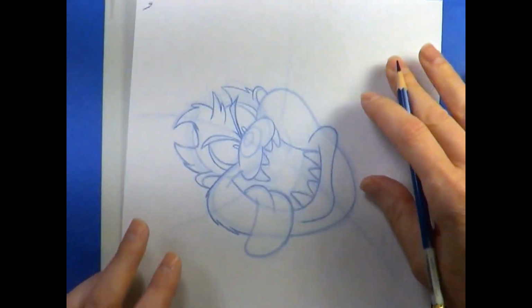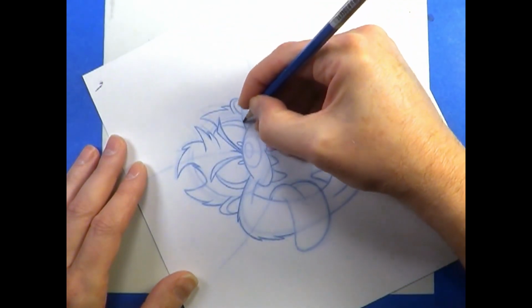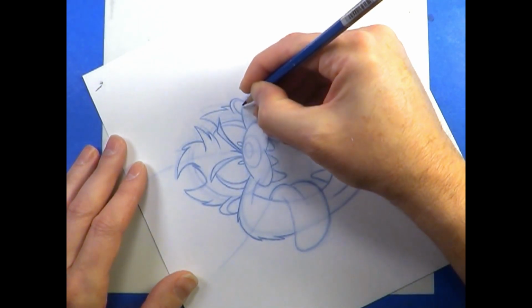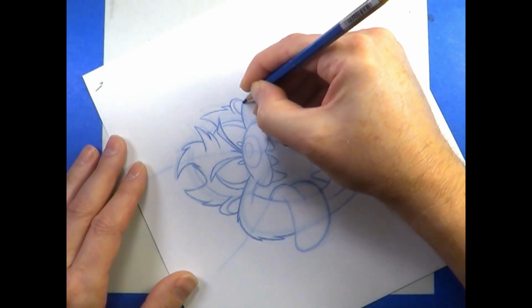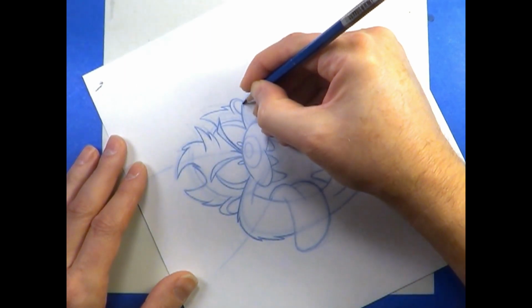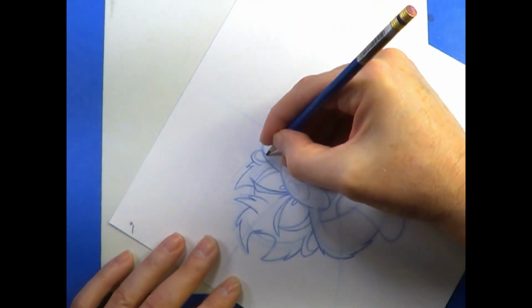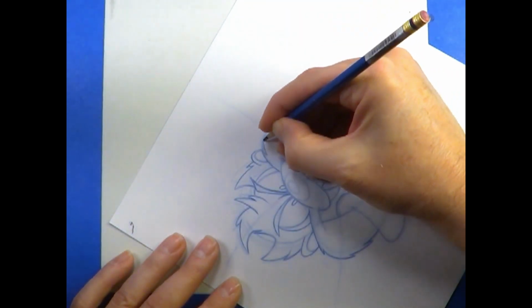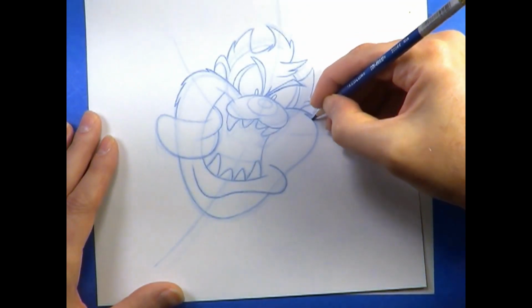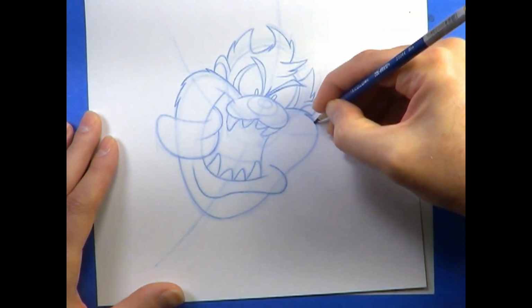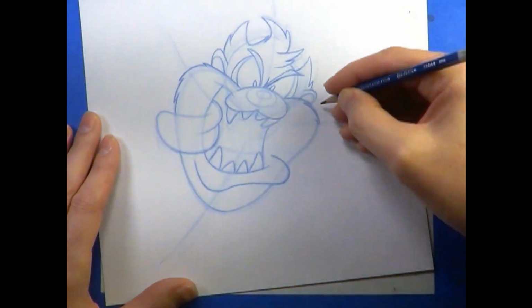Okay, over here let's put on a couple other tufts of hair. This one here is going to touch, just about touch the edge of the ear. So about right there. And we'll have this one come down. I want to keep that curve going. I'm going to bring it down about right here, like that.